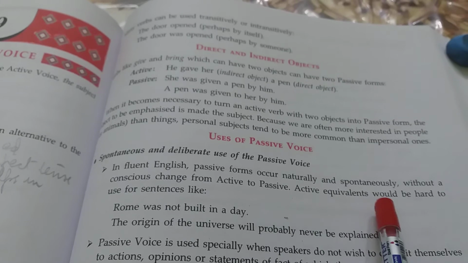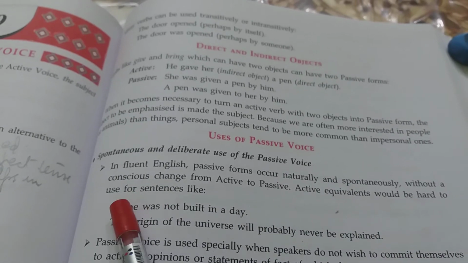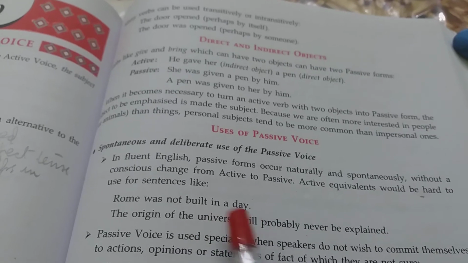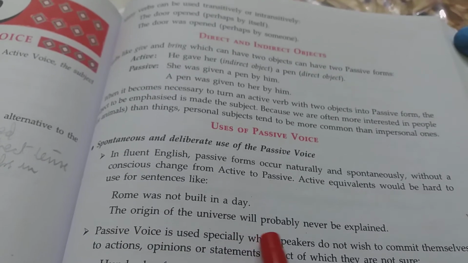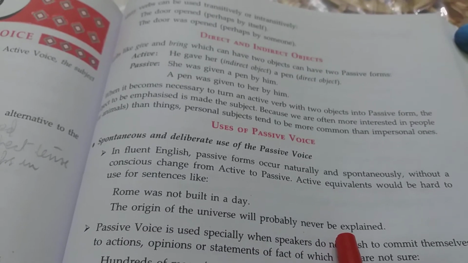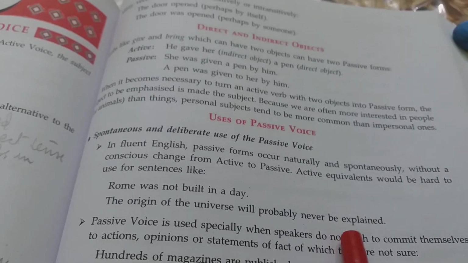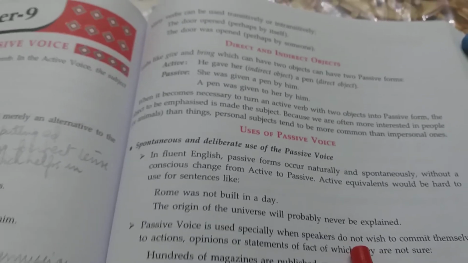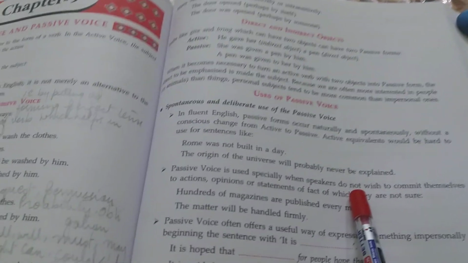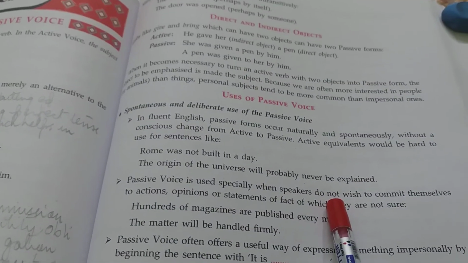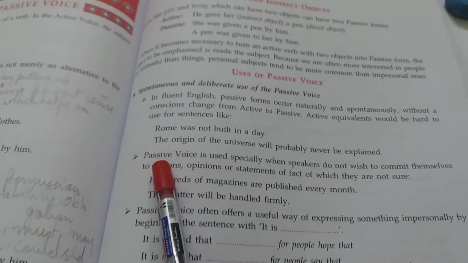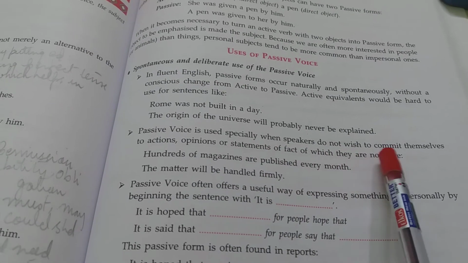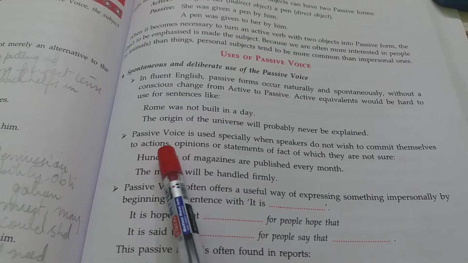An active equivalent would be hard to use for a sentence like: Rome was not built in a day. The origin of the universe will probably never be explained. So these come out spontaneously from your mouth. You don't even realize what you're speaking, but if you have fluent English, it will just come out from your mouth.